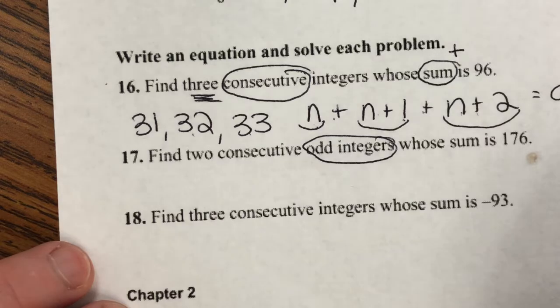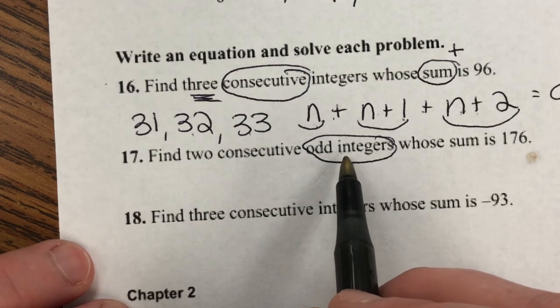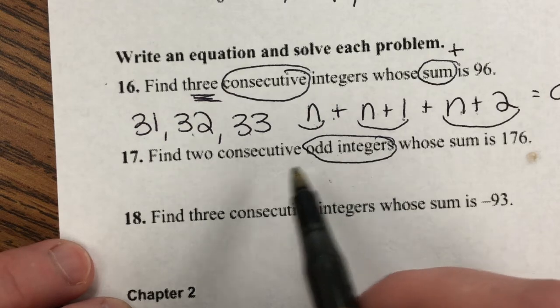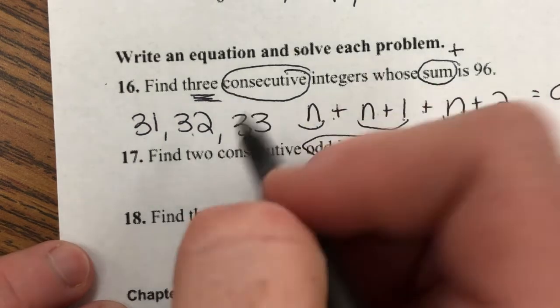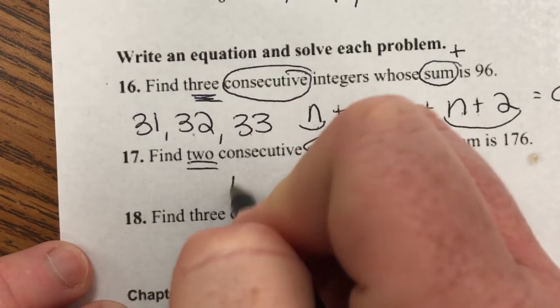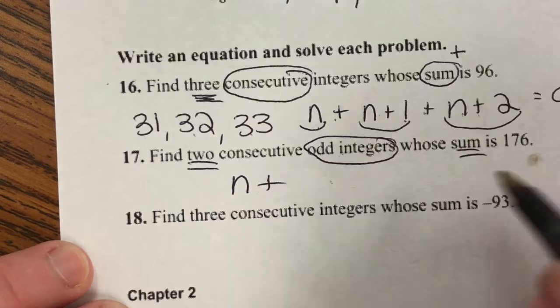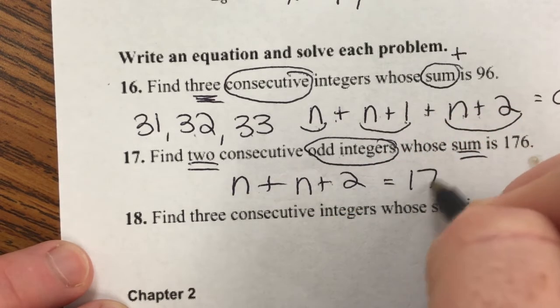Okay, 17, find two consecutive odd integers. So this is when I'm adding n plus 2, n plus 4, right? When it's even or odd, there are numbers skipped in between, so I add every 2. If it's just consecutive, then I just add one number. So 2 consecutive odd integers: I'm going to have n, plus the next one, n plus 2, and that's going to add up to 176.